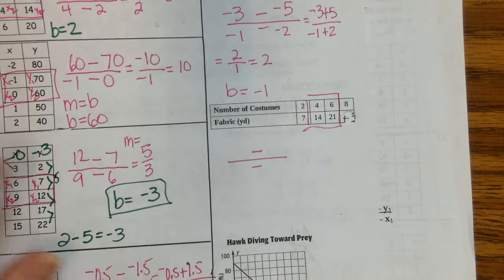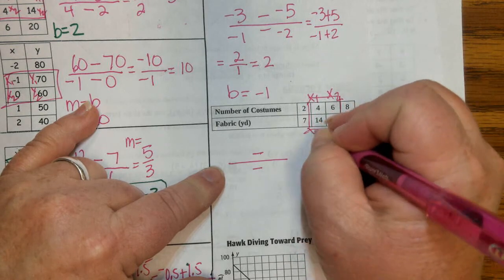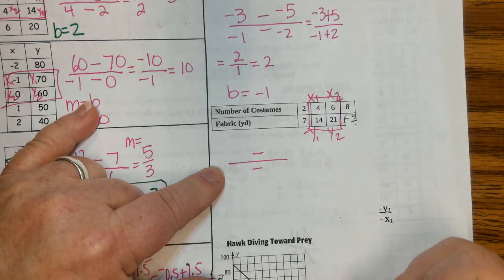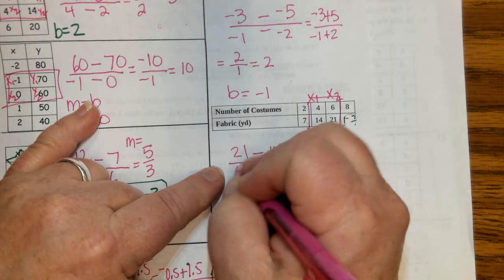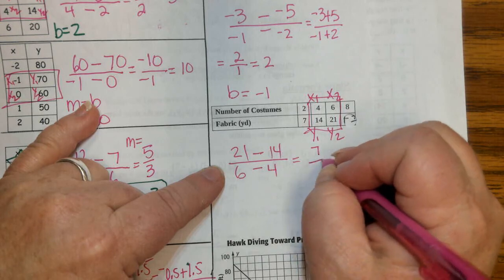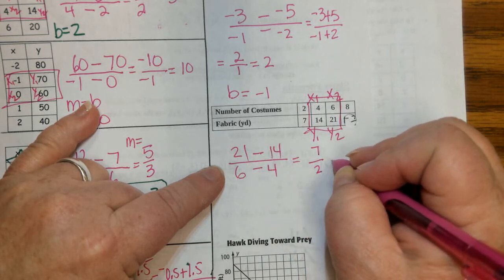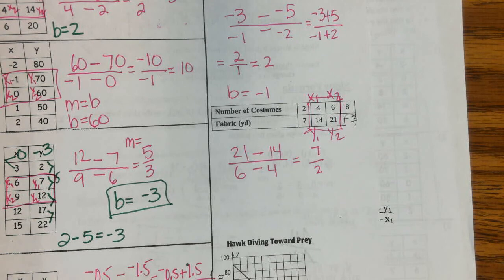All right? Okay, so here I've got x1, x2, y1, y2. So 21 and 14, and I've got 6 and 4. And that leaves me 7 and 2. And I would leave it just like that. Ooh, what's your y-intercept here?